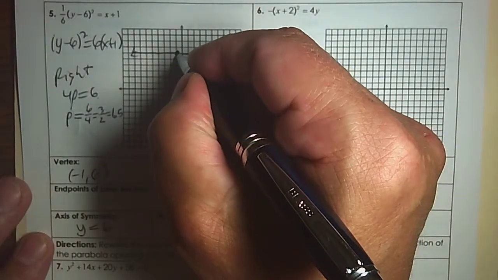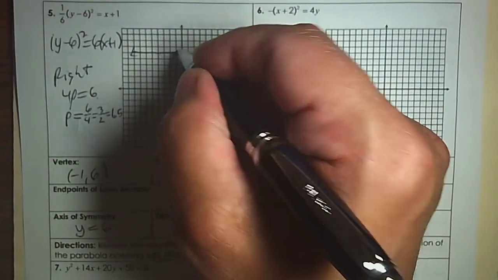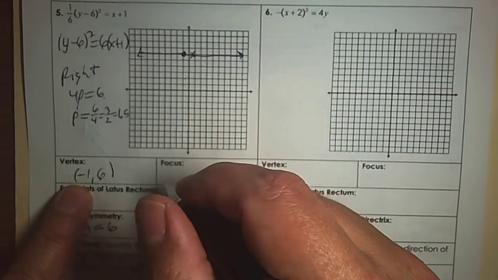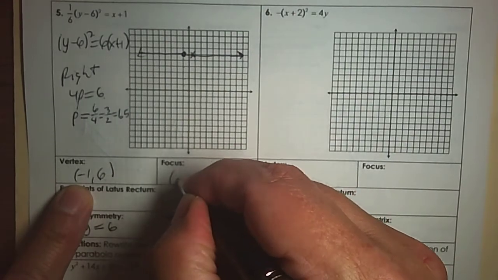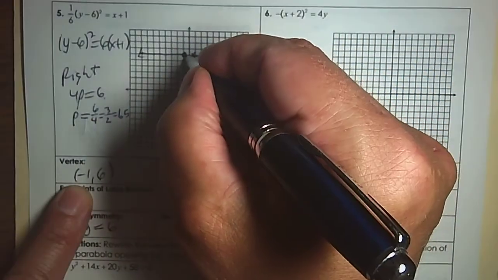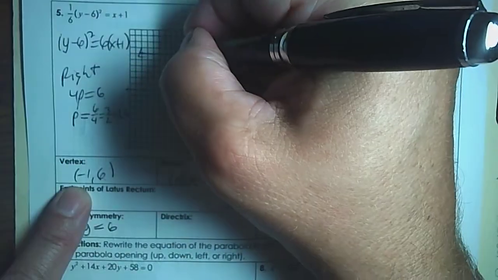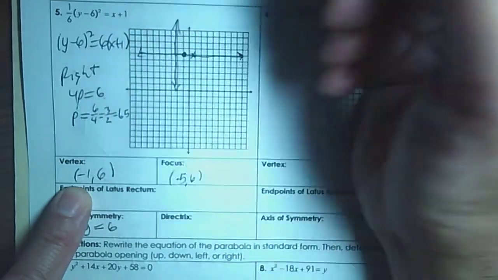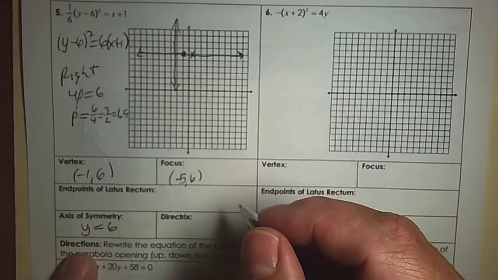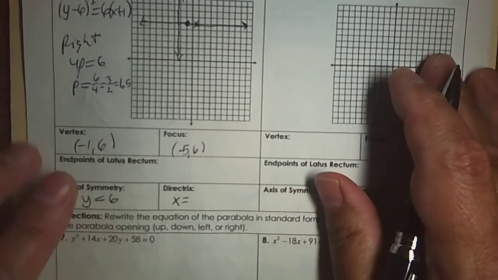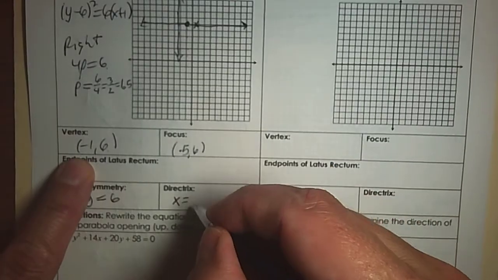So from the vertex, 1.5 to the right is the focus. That's (0.5, 6). We're also going to go 1.5 to the left. That's going to be the directrix, 1.5 to the left. That is x equals -2.5.